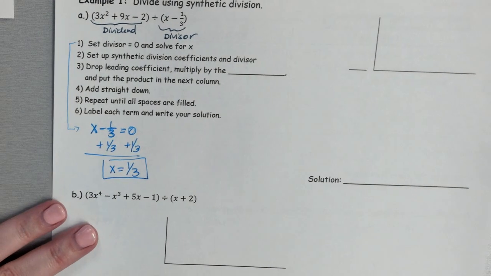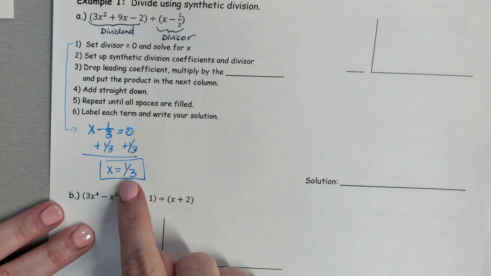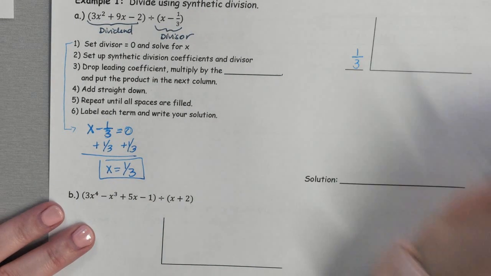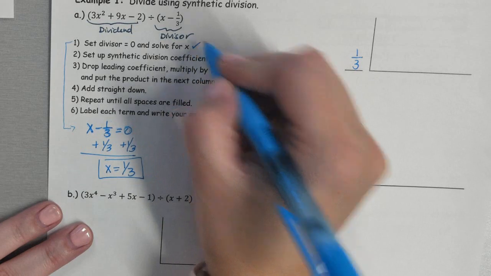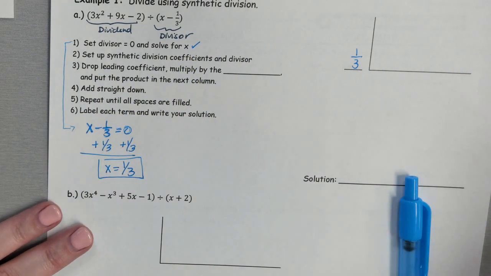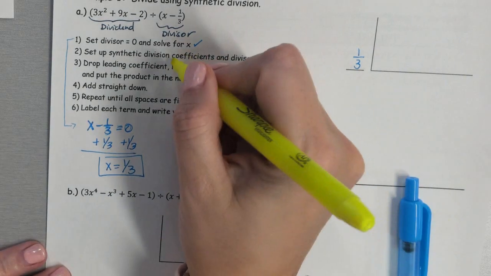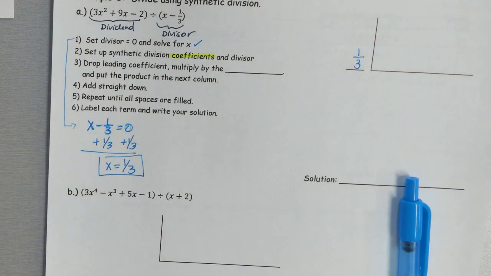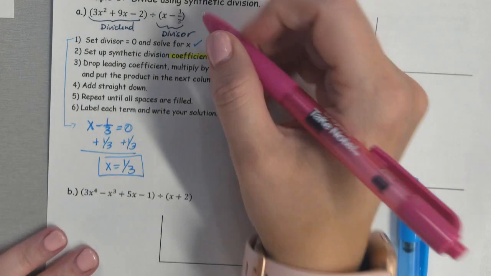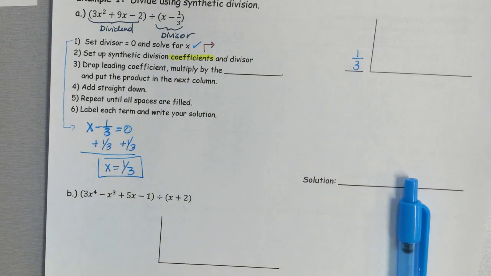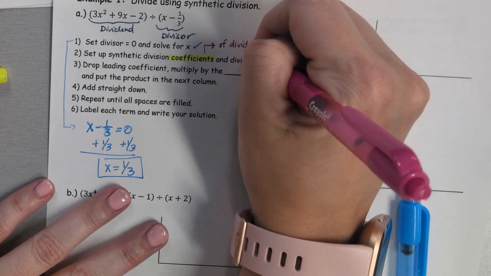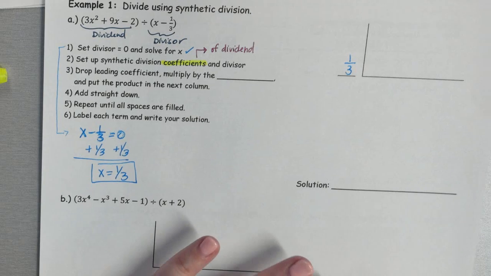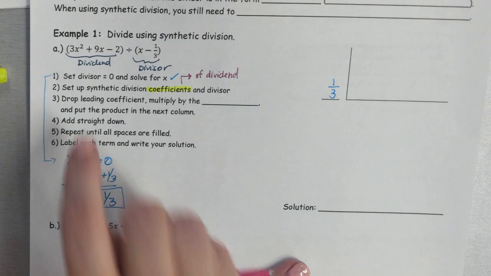Okay, so what we do to set up the synthetic division is whatever we solve for here goes on the outside. So we're going to put the 1/3 right here. Okay, so now we've done step 1. Step 2, when we set up the synthetic division, we have to set up the coefficients, and the coefficients are going to be of the dividend. So by coefficients, I just mean the values in front.